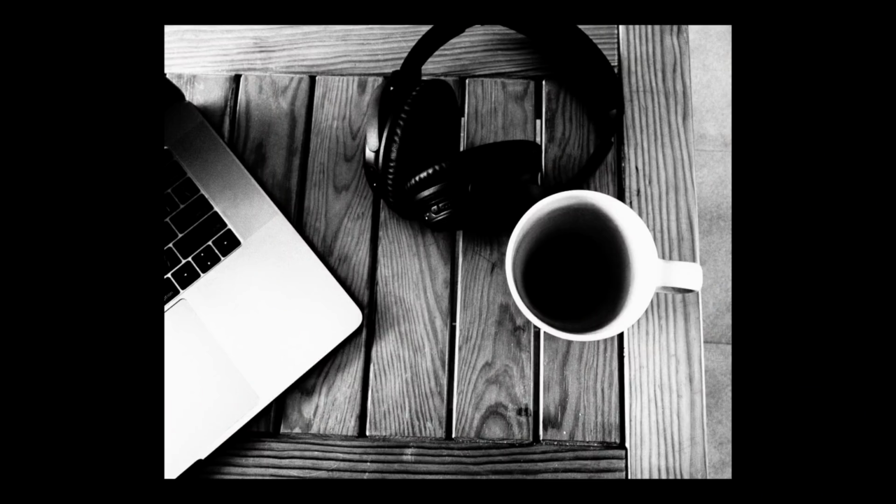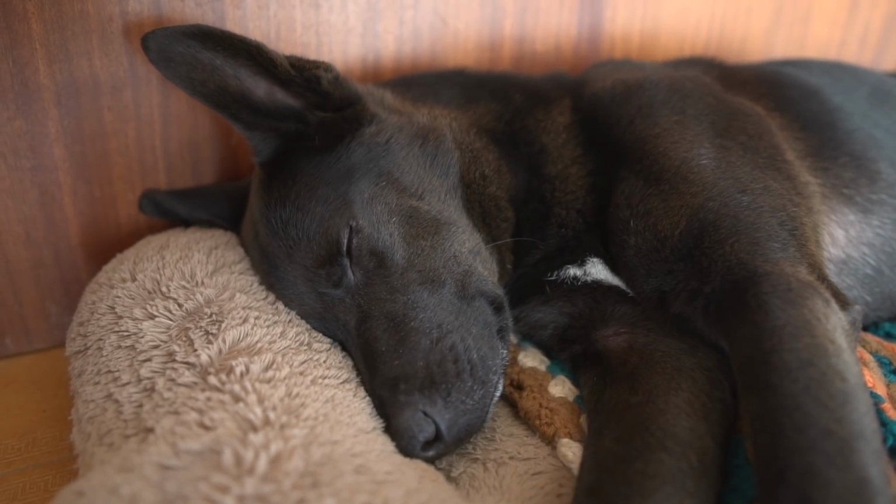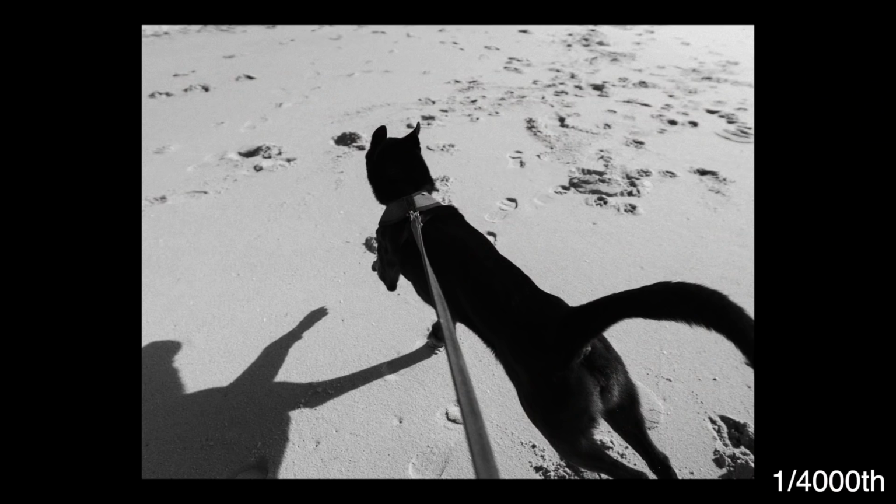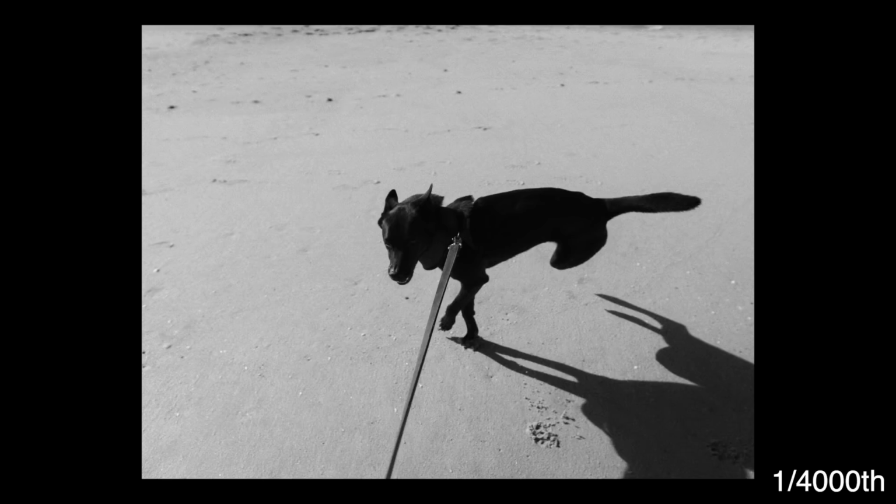Take this coffee mug, for example. This is the coffee mug shot at 1/4000th of a second. This is the coffee mug shot at 1/60th of a second. And this is the coffee mug shot for half a second. Now, take this dog as an example. This is a black dog shot at 1/4000th of a second. This is the same dog shot at 1/60th of a second, and this is still the same dog shot for half a second. As you can see, when we combine moving objects with slow shutter speeds, things start getting a little bit different. Objects get blurry, they become shadows, or they completely disappear.